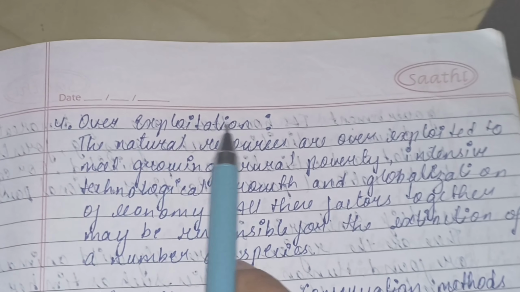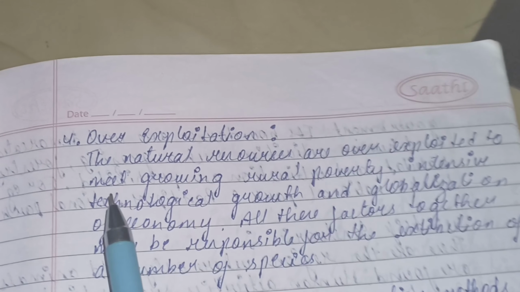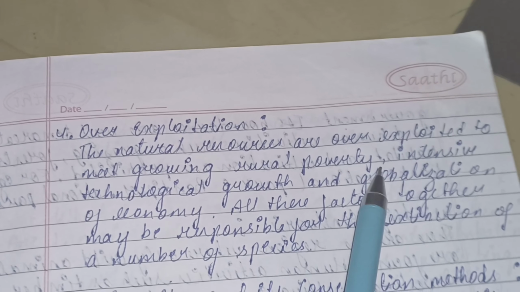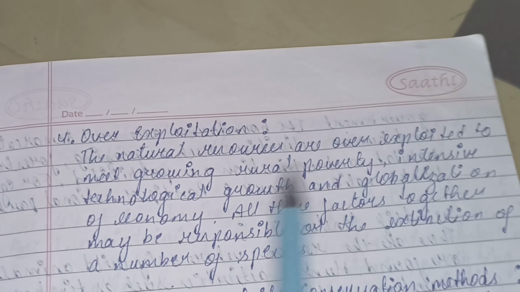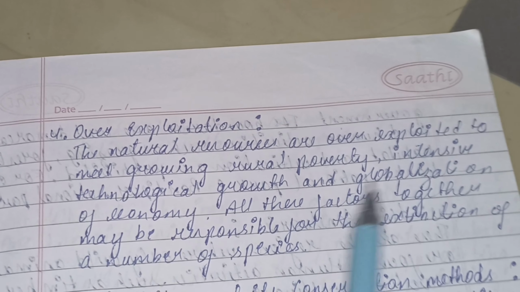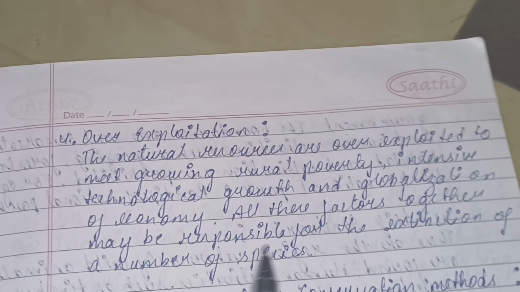Overexploitation. The natural resources are overexploited to meet growing rural poverty, incentive technological growth and globalization of economy. All these factors together may be responsible for the extinction of a number of species.